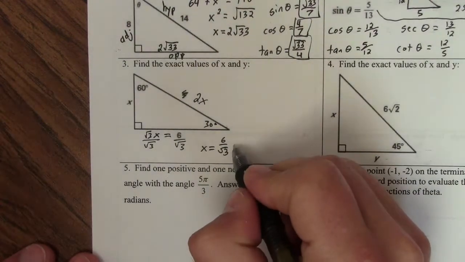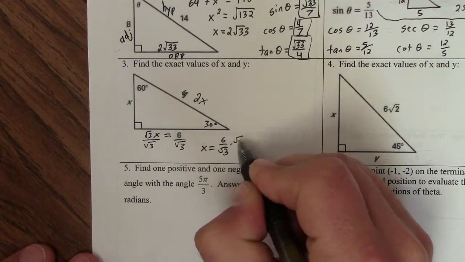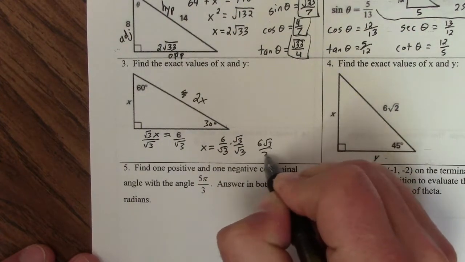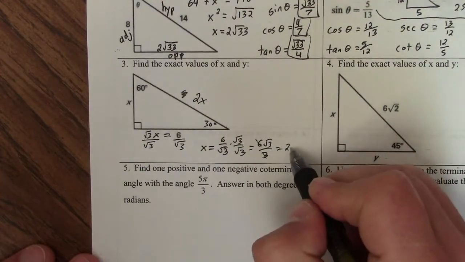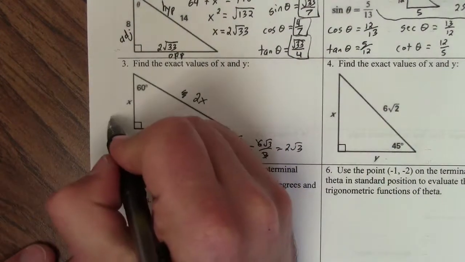Once we rationalize this, let's see, if we multiply by rad 3 over rad 3, we get 6 rad 3 over 3. That reduces to 2 rad 3. So this side right here must be 2 rad 3.